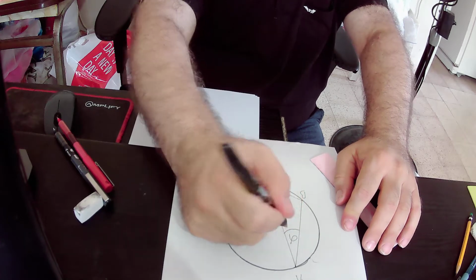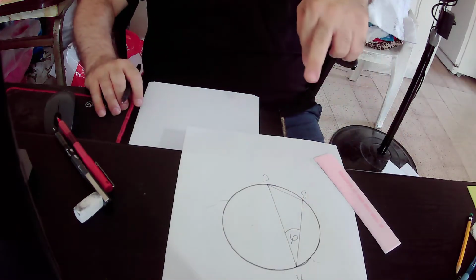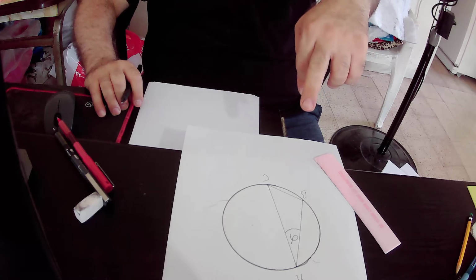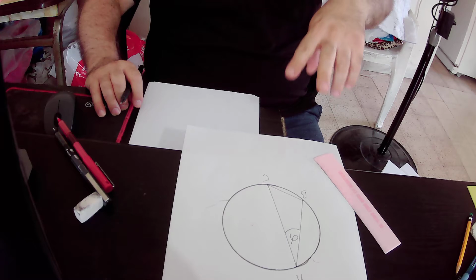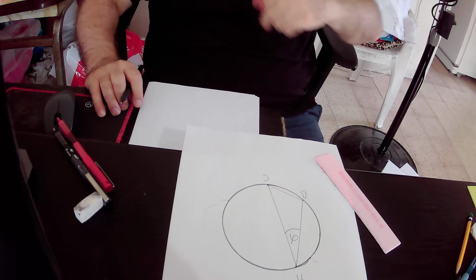So this peripheral angle is angle alpha. Angle alpha rests on chord BC.